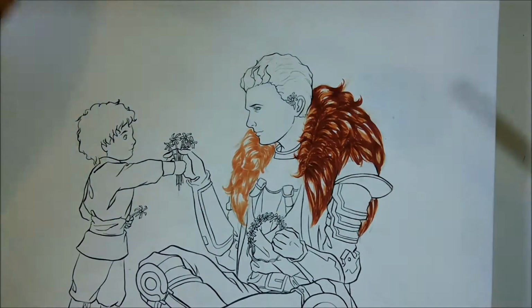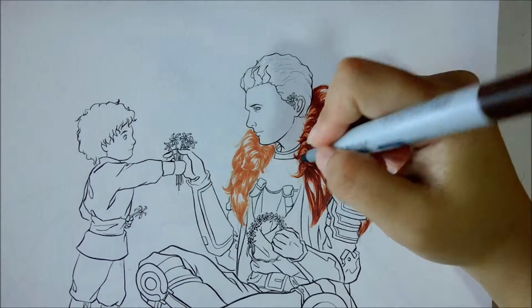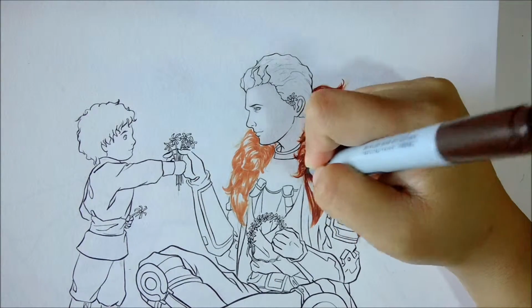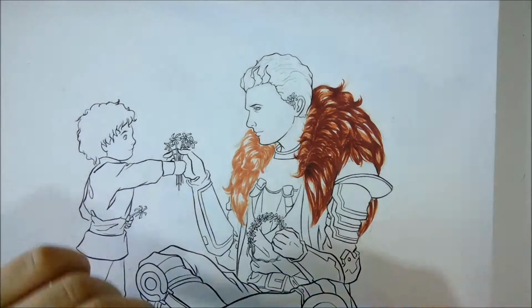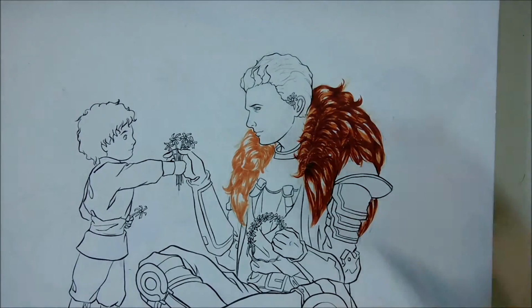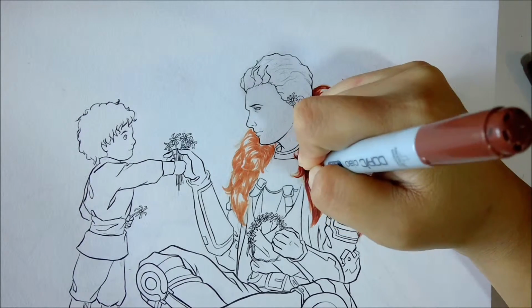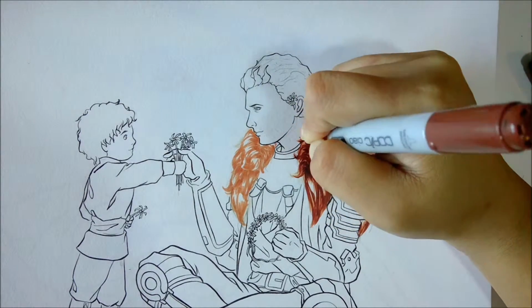Now I'm going to go to my darkest shade, and I'm going to add in... Oops, I forgot one part of it. Here's... About to feather this end.